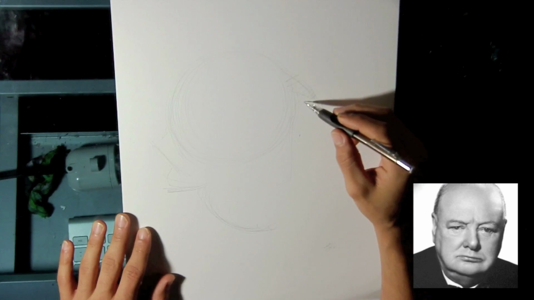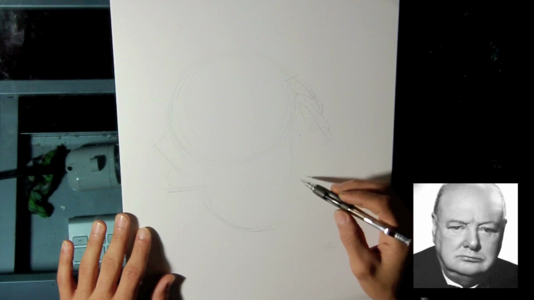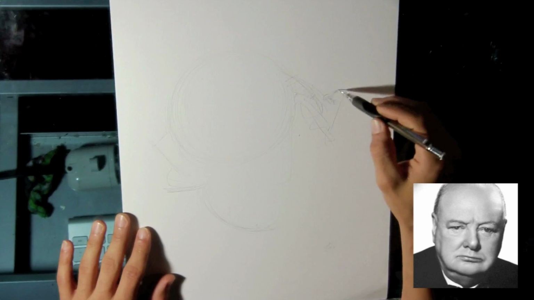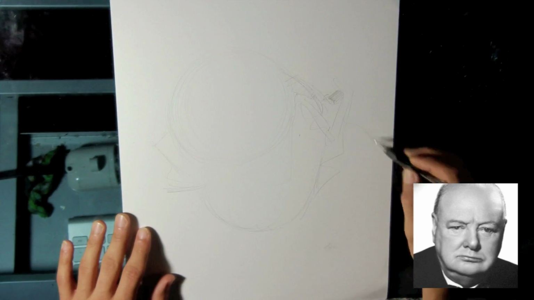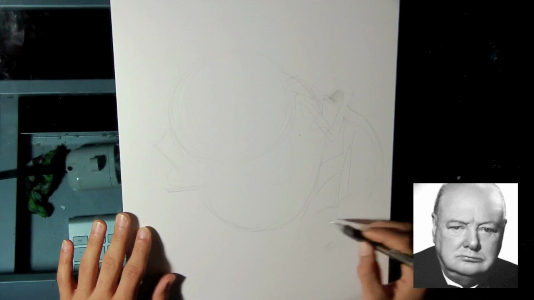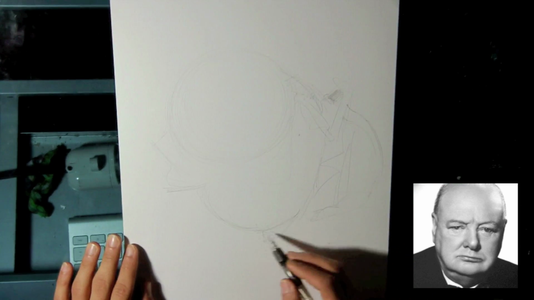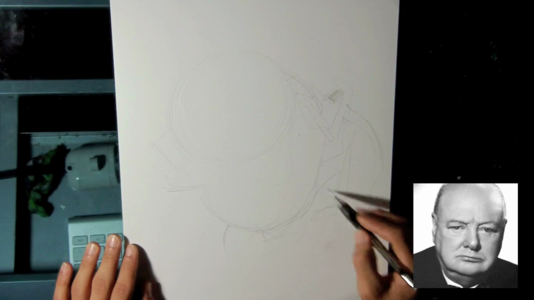So anyways, I'm starting, as you can see, on an 11 by 14 sheet of paper. That's my first sketch. I normally start off on a small thumbnail, but I just felt like sketching him on a large sheet. And then I was going to trace it.